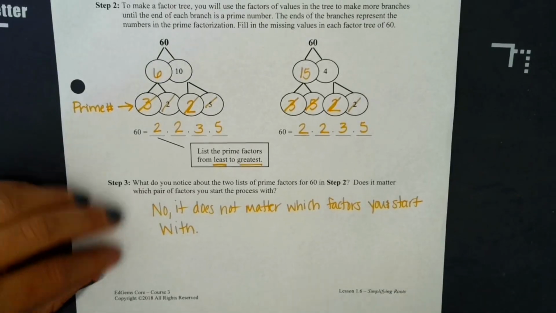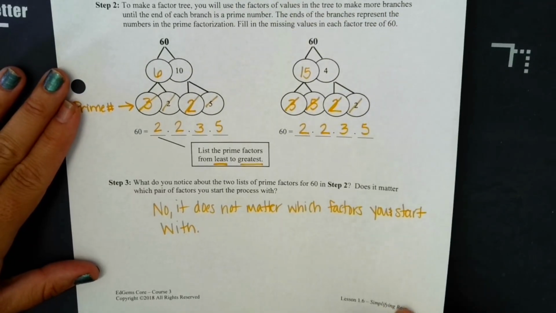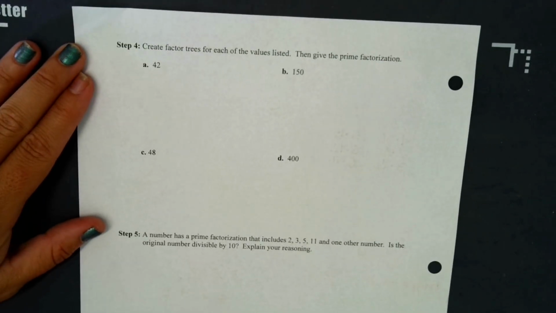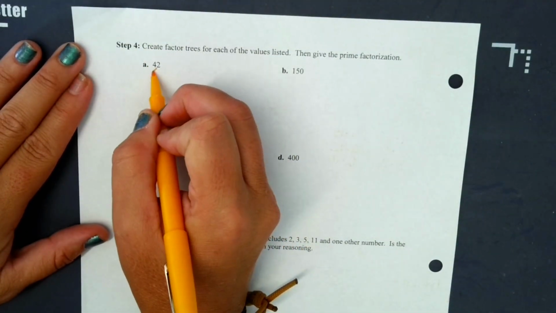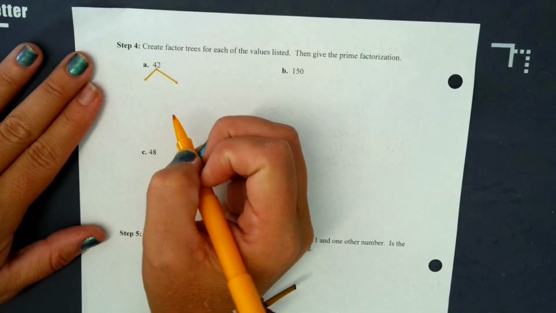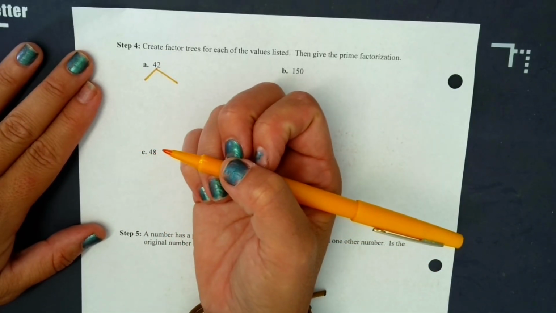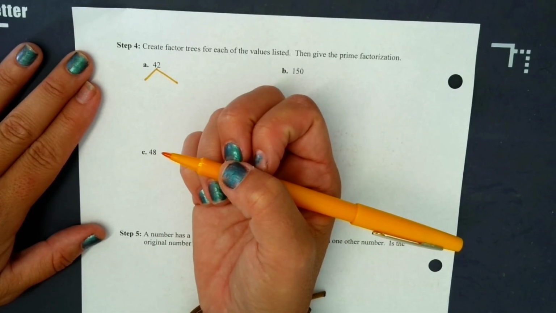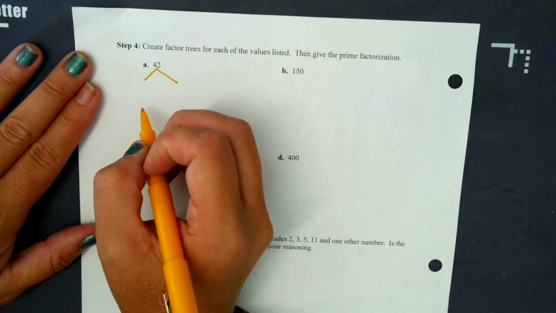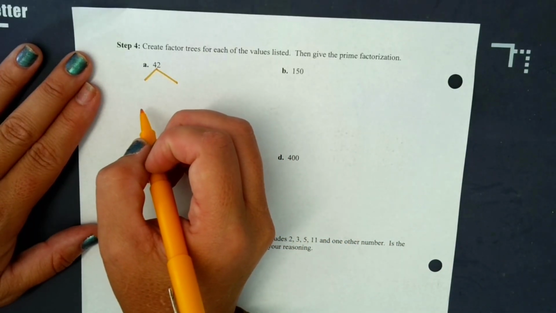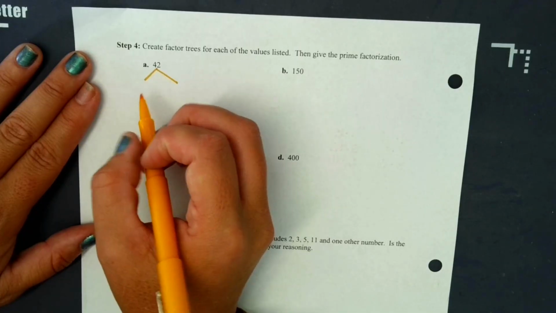Okay, let's go ahead and flip over the page. I'm going to do 2 with you, and then you guys are going to try 2 on your own. We're going to break up 42. How could I break it up? What times what gives you 42?